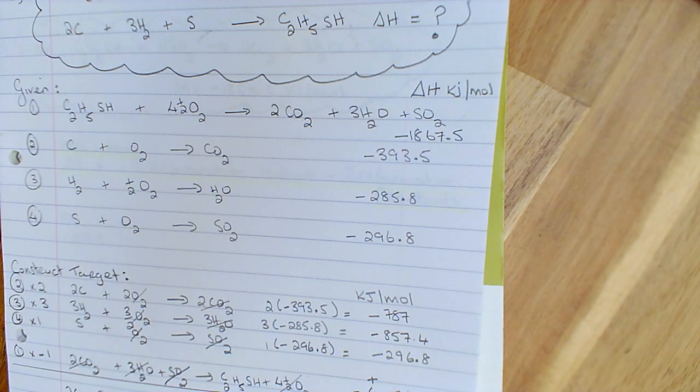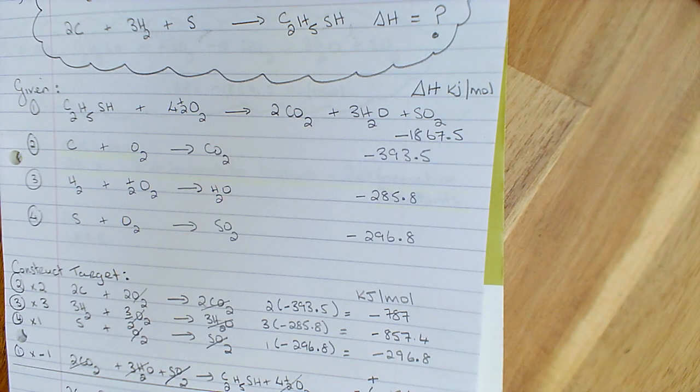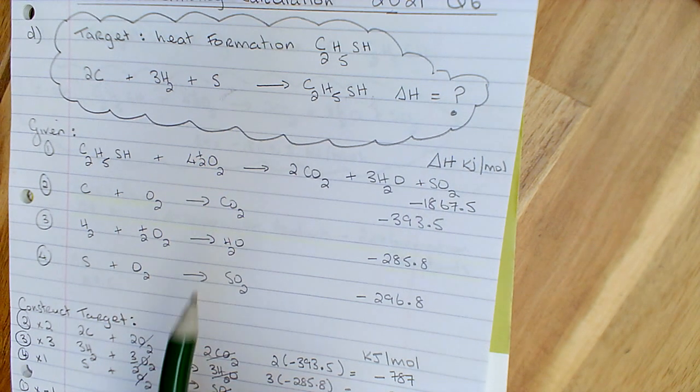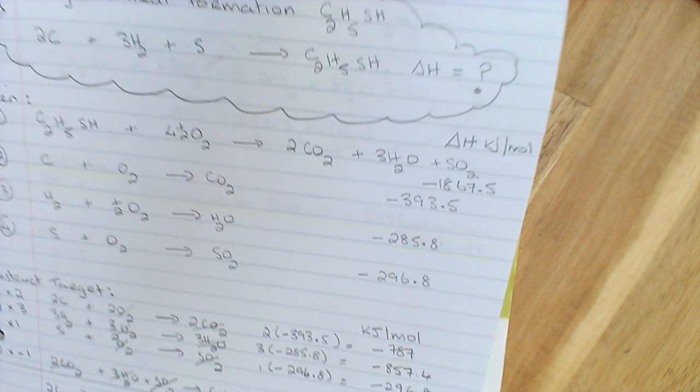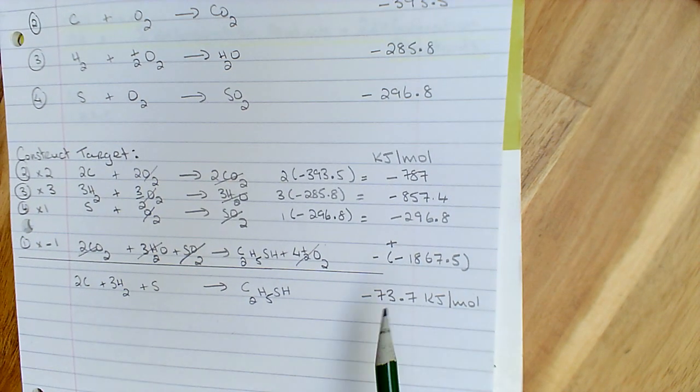So I've figured out my delta H, the heat change or the heat of formation of 1 mole of ethane thiol. So to make 1 mole of ethane thiol, it's an exothermic reaction, so 73.7 kilojoules of heat energy are going to be released.